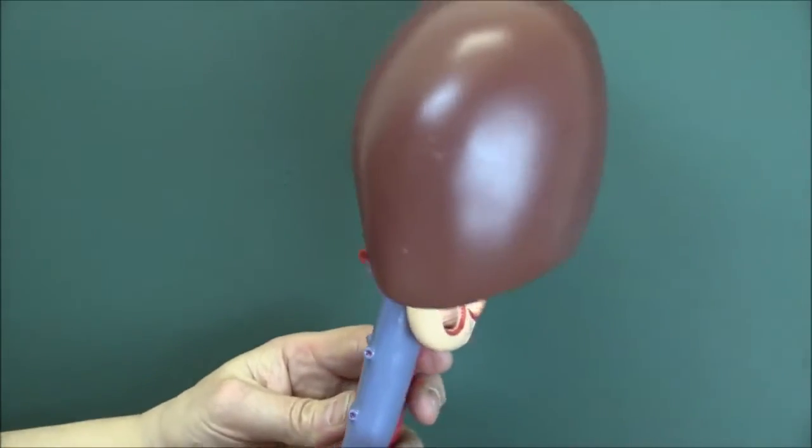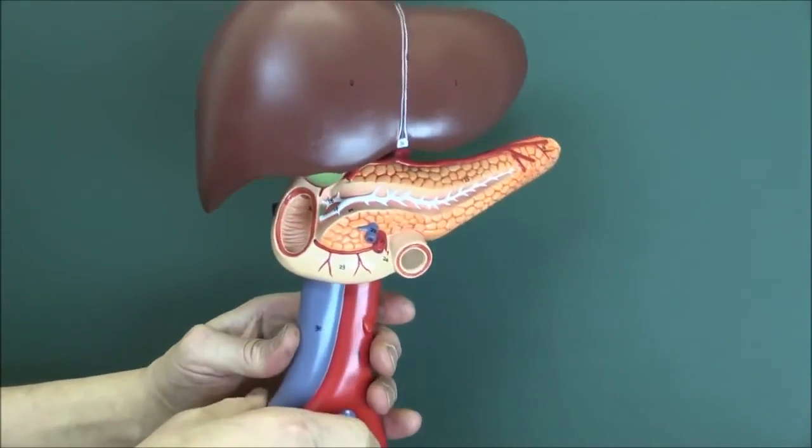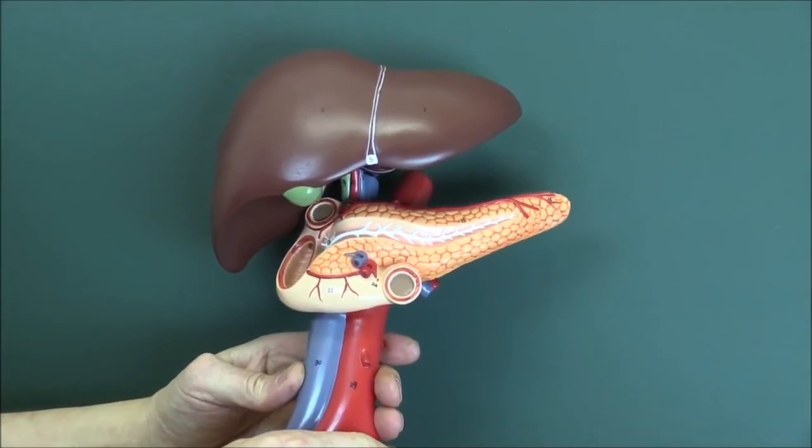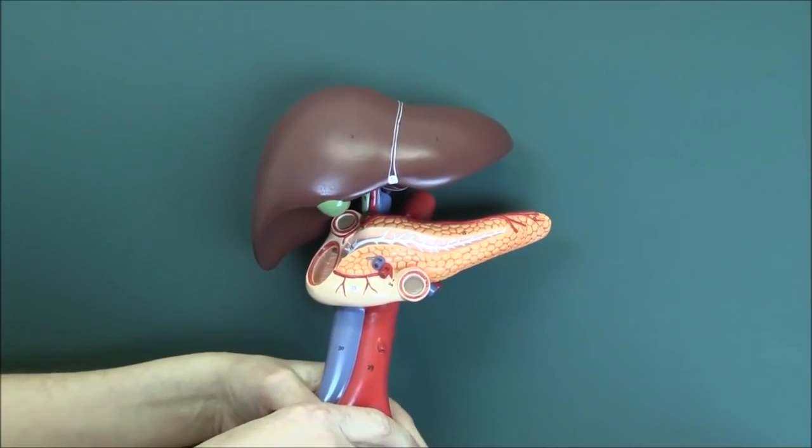So there we have some of the main structures involved here and a little bit about what they do, but we're going to include some more detail in the next video.